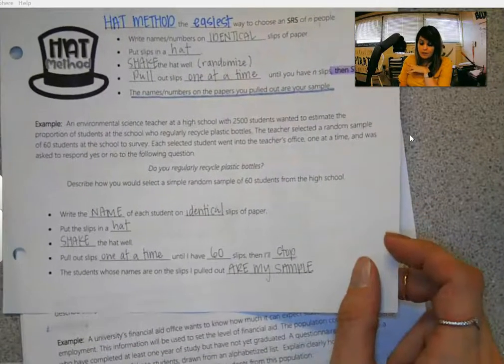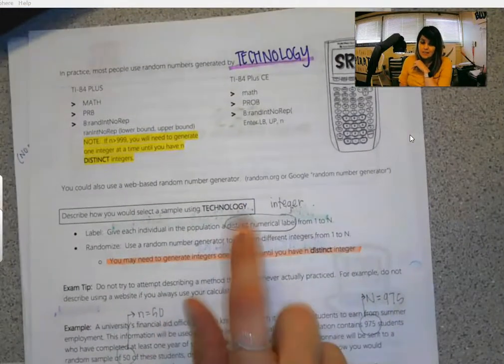So the plan is for now that I'm not going to attach any more work to this. We'll practice this in class.